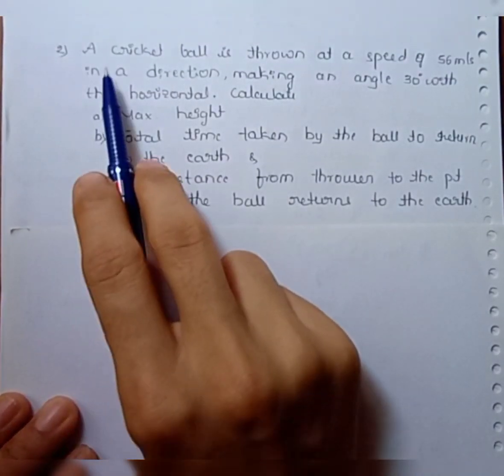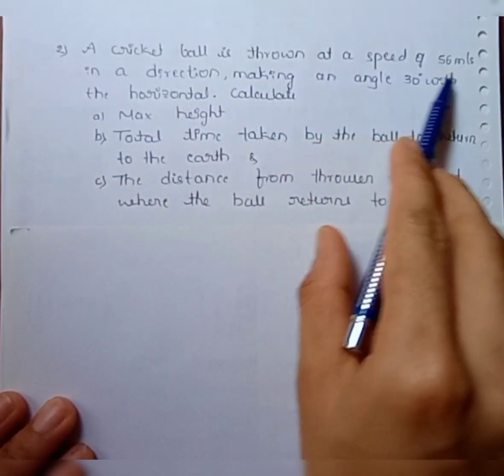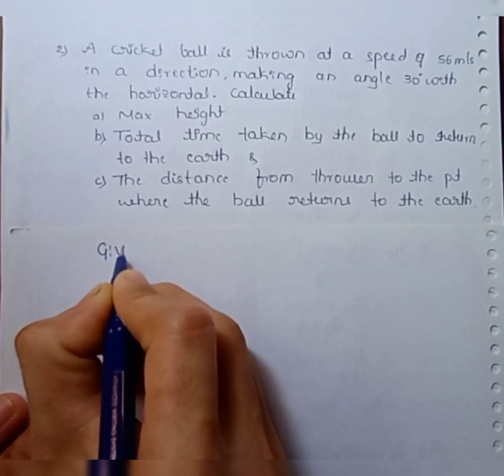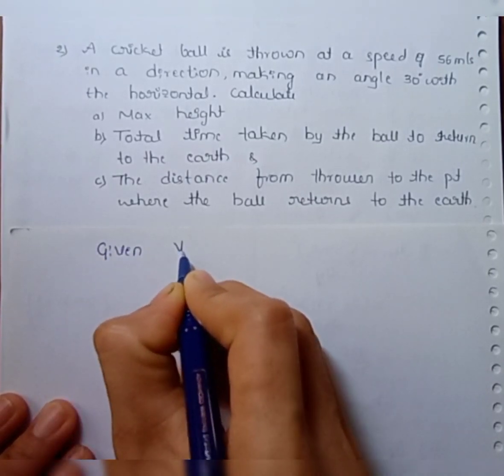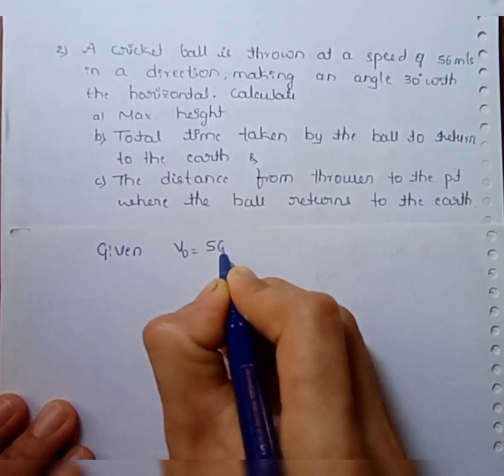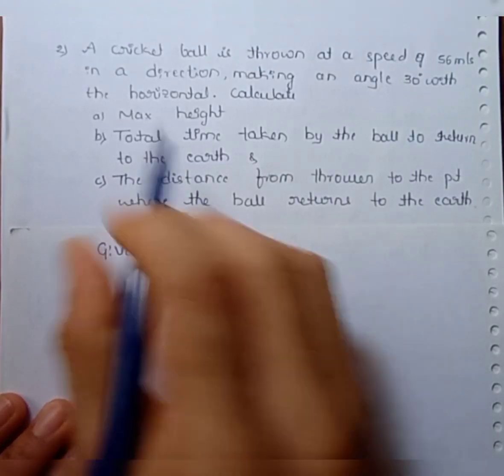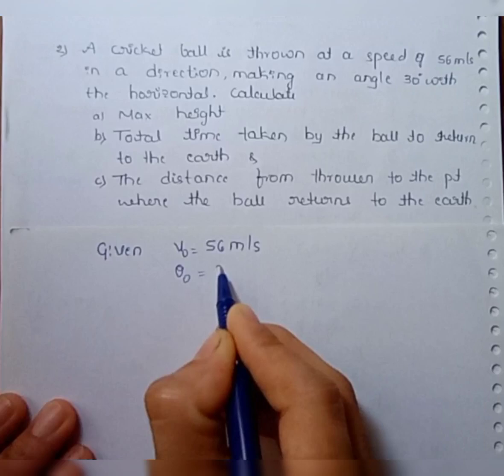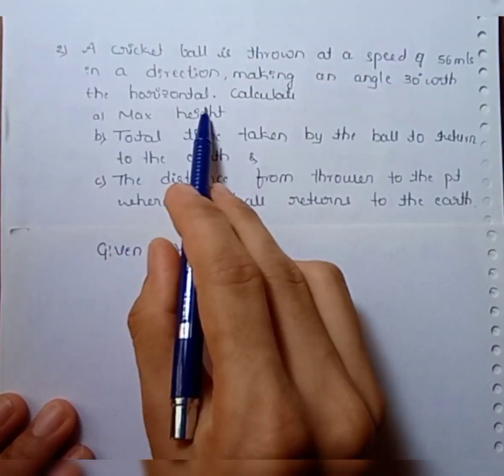Second problem: a cricket ball is thrown at a speed of 56 meter per second. Here the given thing is V naught is equal to 56 meter per second in a direction making an angle theta naught is 30 degree with the horizontal.